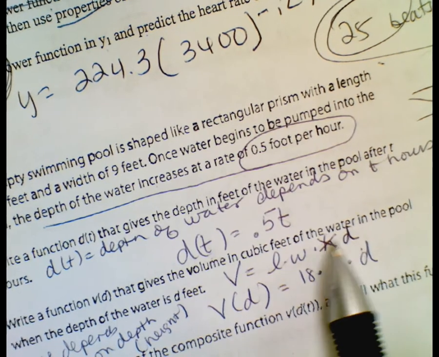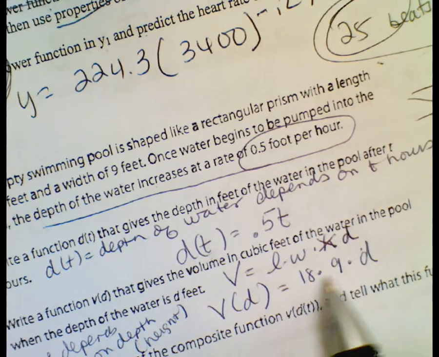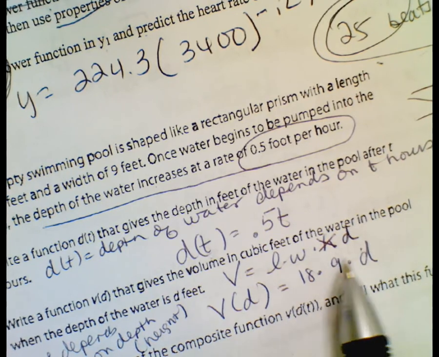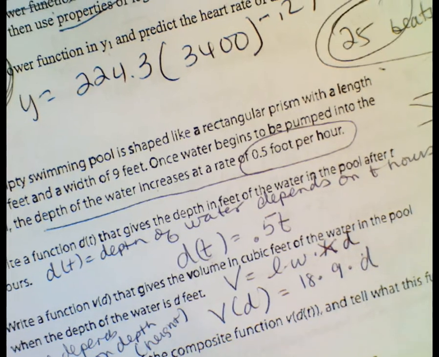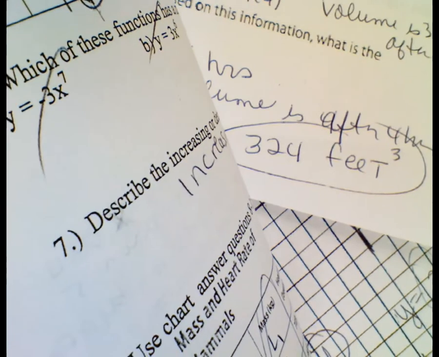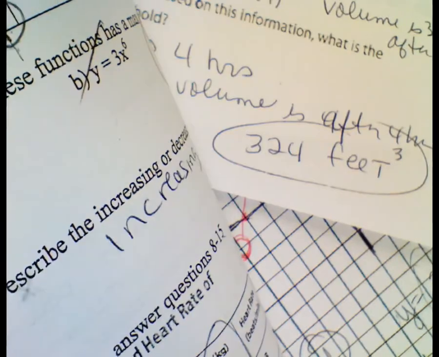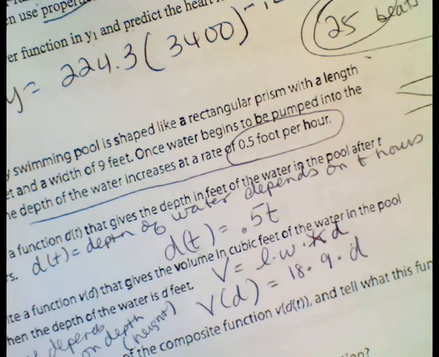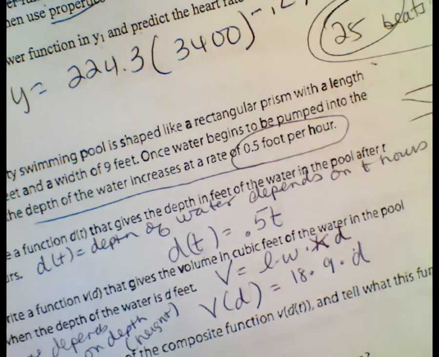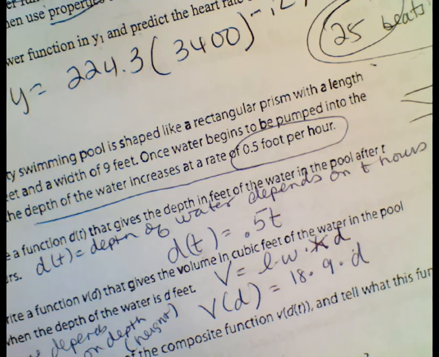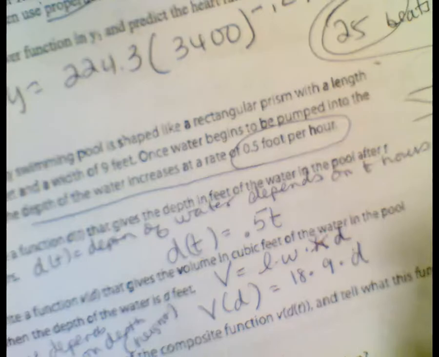They're the same thing, depth and height. So this is our volume. You need 3 measurements: length, width, and depth. So what is 18 times 9? V of D is whatever 18 times 9 is.